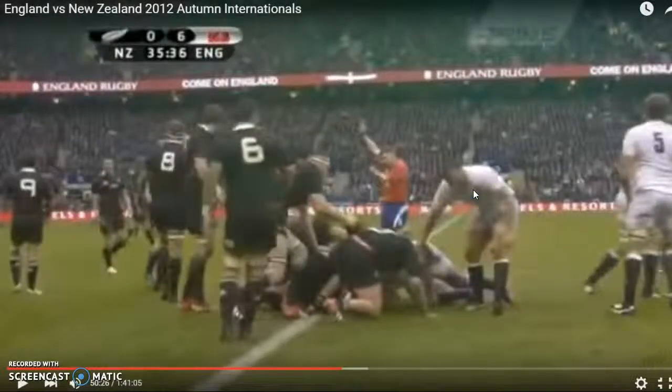Here, the referee pulls up the game for a penalty against England as the tight head prop on the right has dropped his binding. I disagree with this because in the slow-mo replay you can see that the All Blacks loose head prop loses his footing, which then causes the tight head prop for England to put his hand down to protect himself.